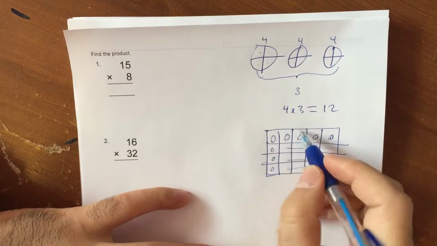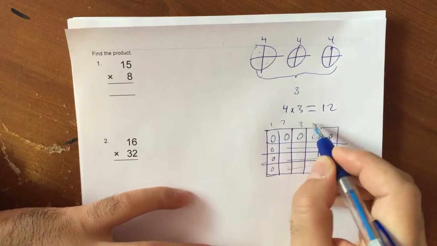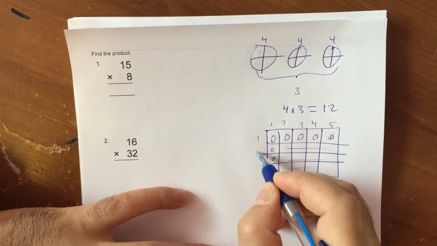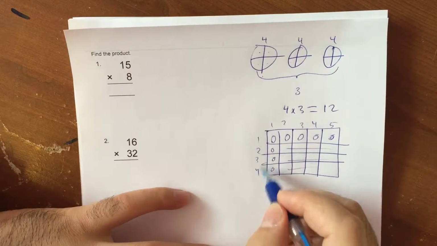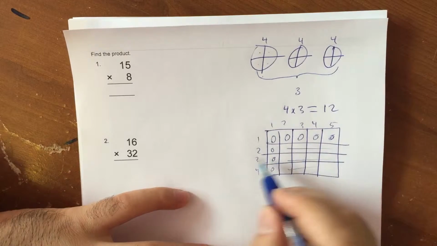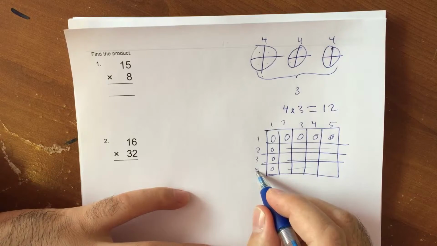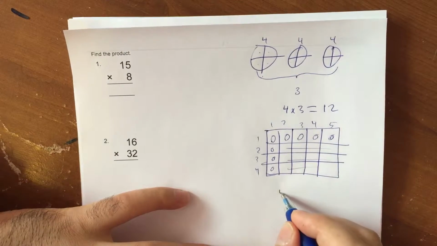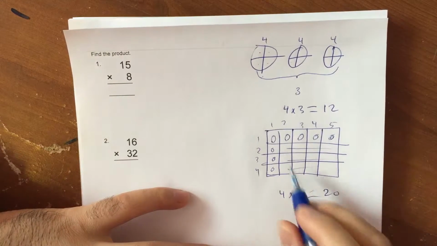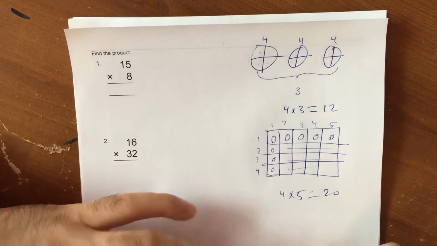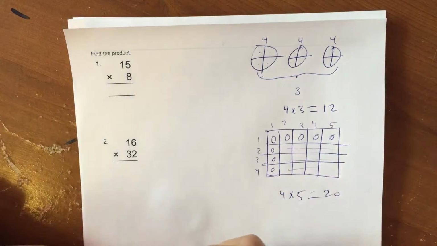So all you have to do is count how many rows and how many columns. 1, 2, 3, 4, 5, 1, 2, 3, 4. So just multiply. Since there are 4 rows and 5 columns, 4 times 5 is equal to 20. So you know that there are 20 cans of Pepsi, Coke, whatever drink there is. So that's the easiest way.